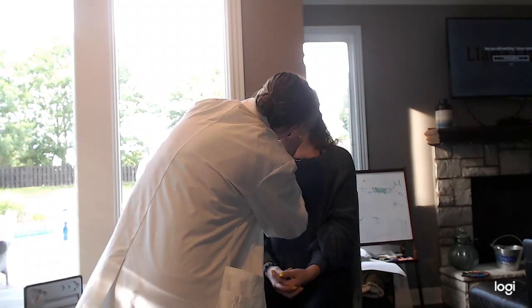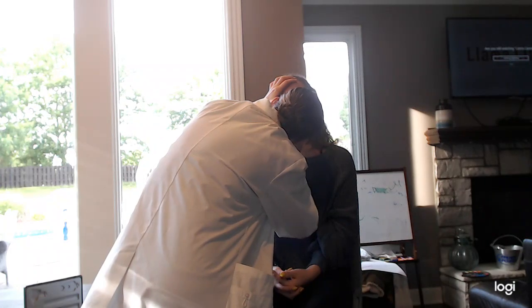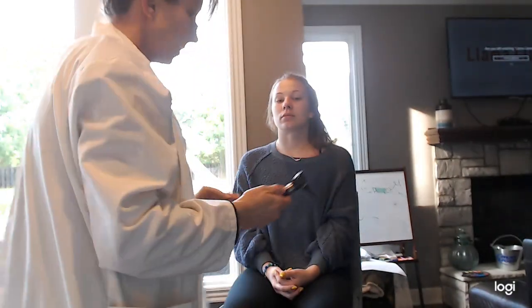We'll look for any drainage, any erythema, and obviously any lesions or sores. And everything there looks clear.